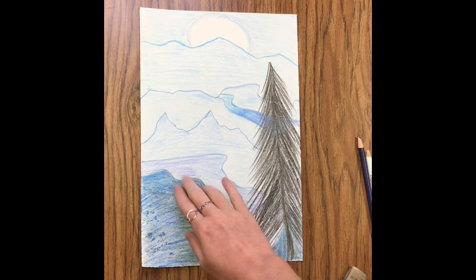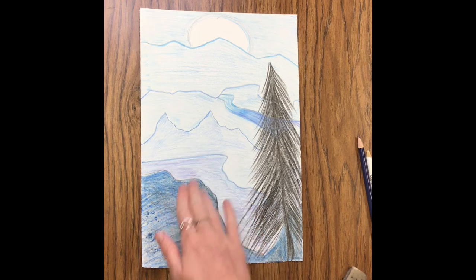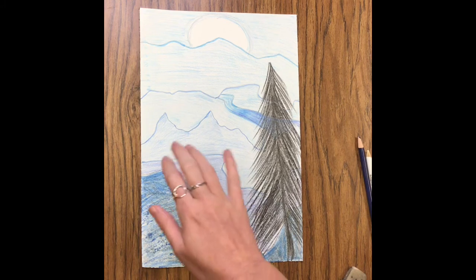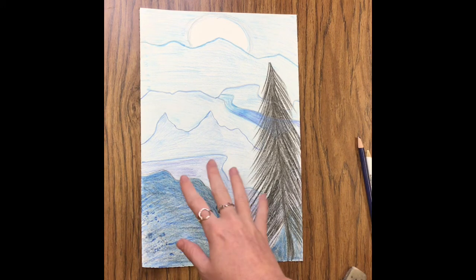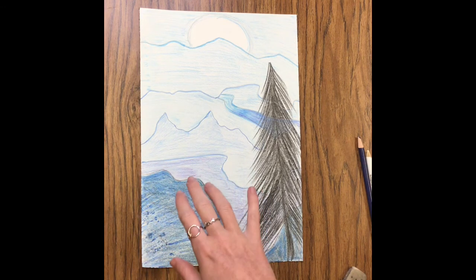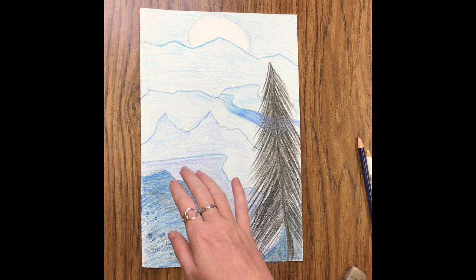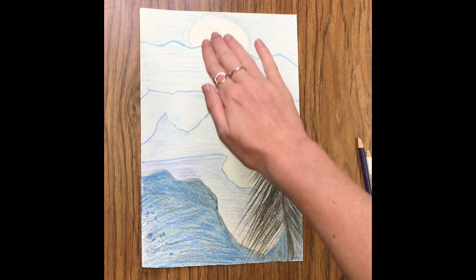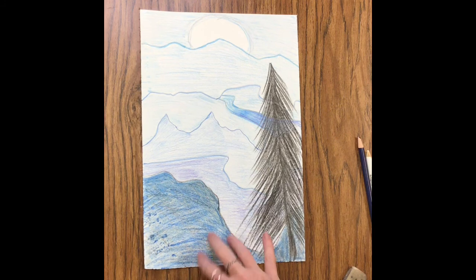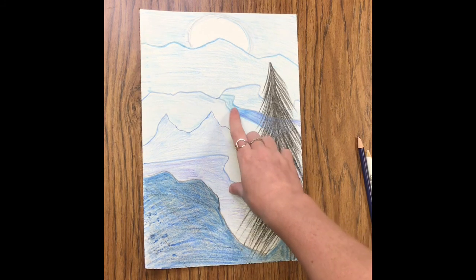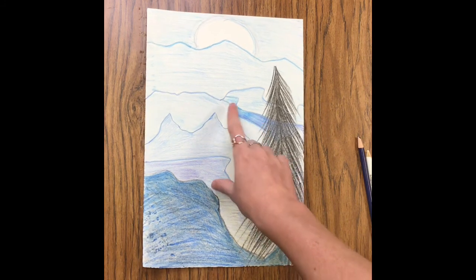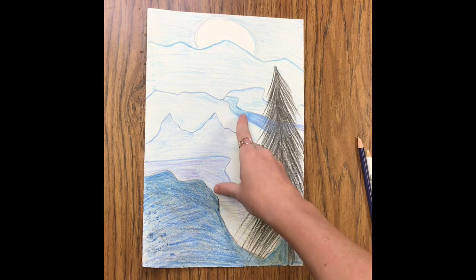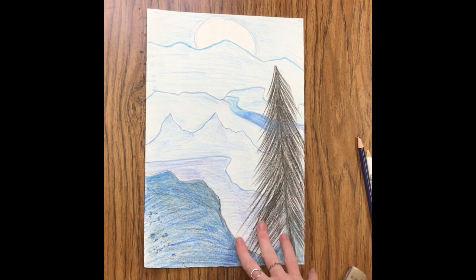If you want to add any animals, you definitely can, using that pure black value color, so that you can see that gradient from light all the way to dark. I added a little river in here, and that river is going from light to dark as well.